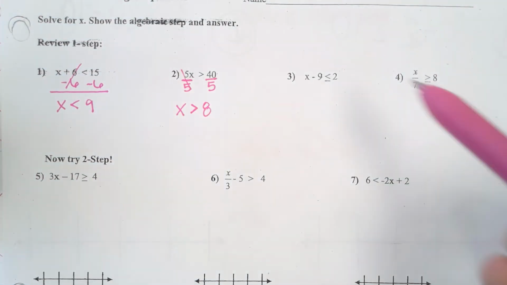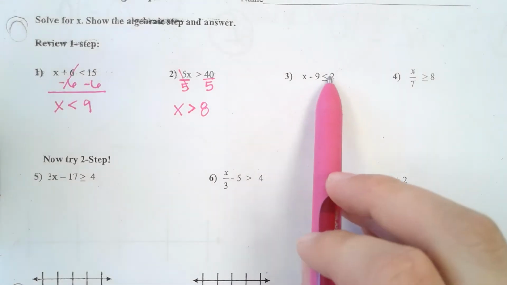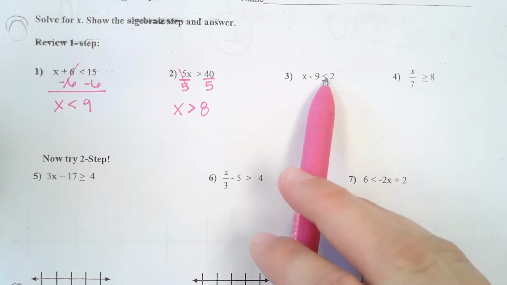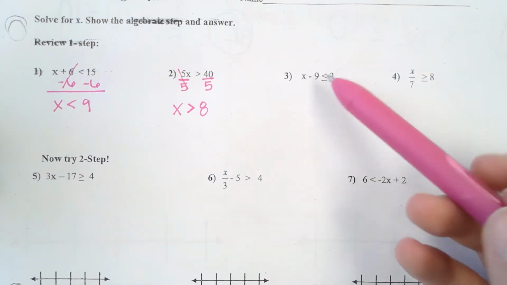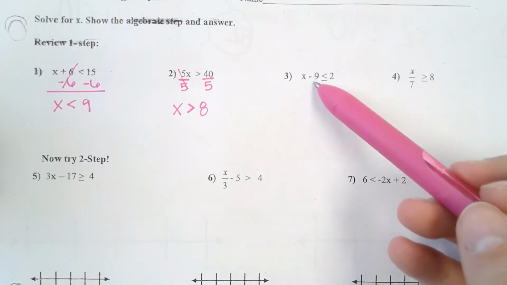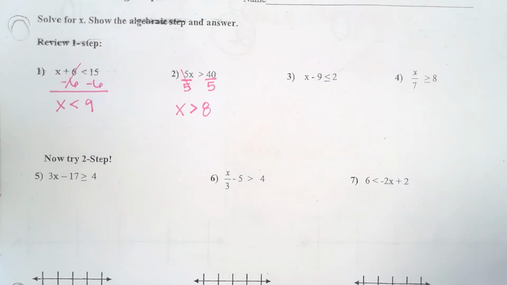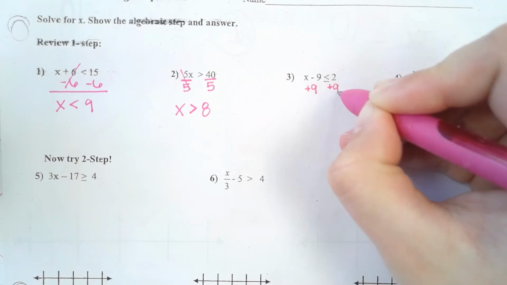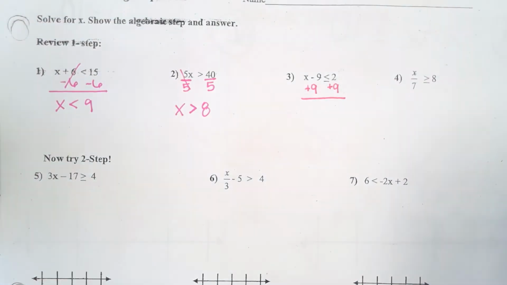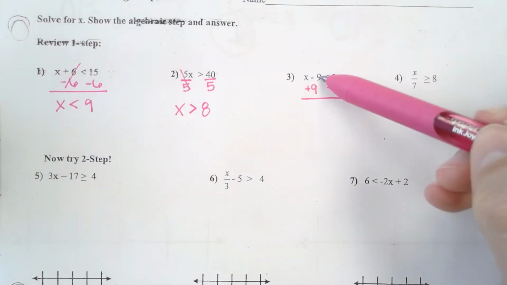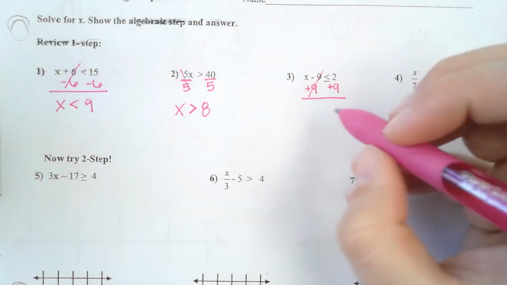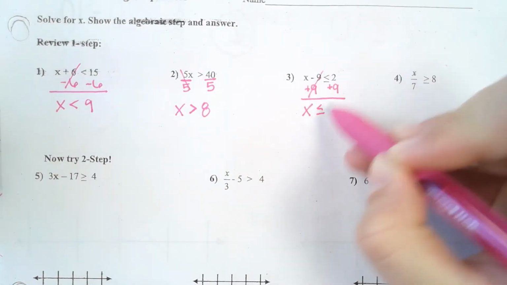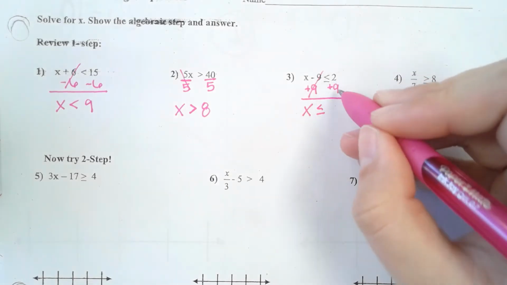Okay, next one, so we have x minus 9 is less than or equal to 2. So same thing, I need to move the constant that's on the same side as x. So in this case, I need to move the 9. Right now it's subtracting 9, so the opposite of subtracting 9 is adding 9. So I want to do that to both sides of my inequality. So your minus 9 plus 9 cancel because that equals 0. You're left with x is less than or equal to, and then 2 plus 9 is 11.